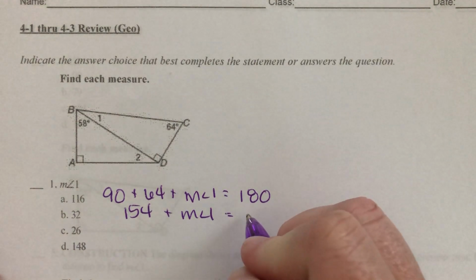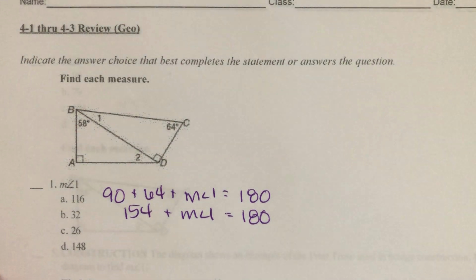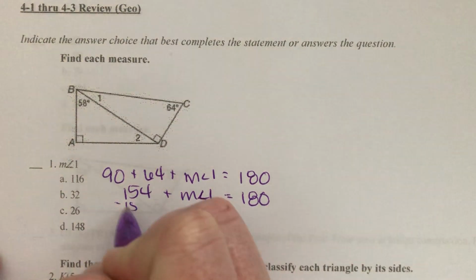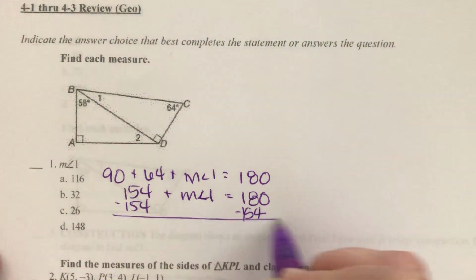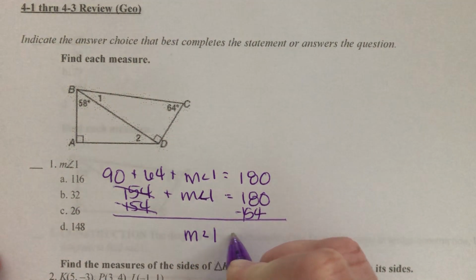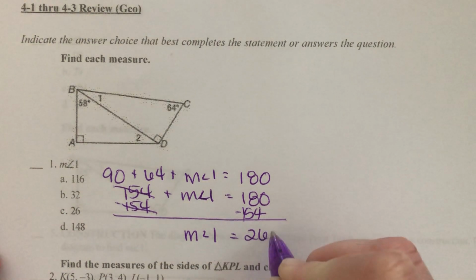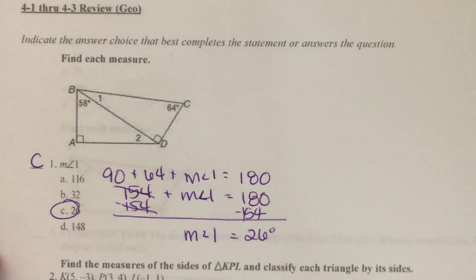Yes, I'm gonna take my time and write out every step. You guys are quick, some of you guys. You can jump right on ahead, but for those of you that do need the extra help, here it is. All right, and then we have to get rid of 154 to get angle 1 by itself. So these go away. And we're left with the measure of angle 1 equals 180 minus 154 is 26 degrees, which is C for number 1.